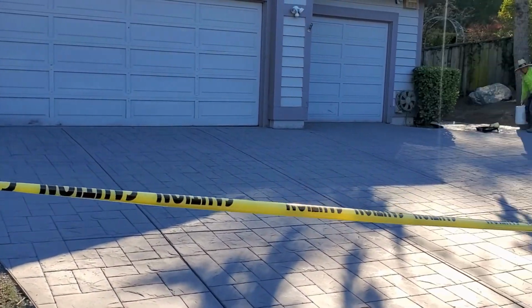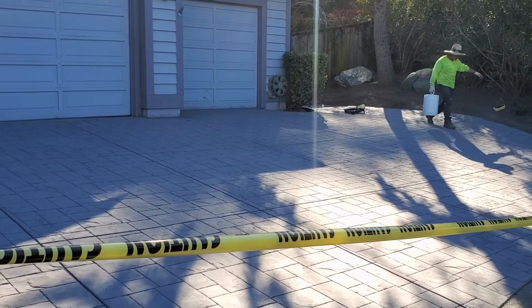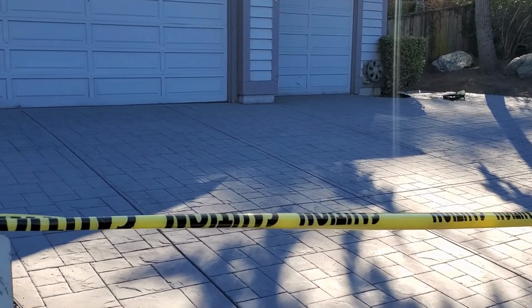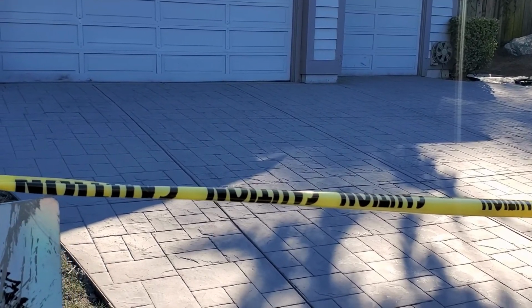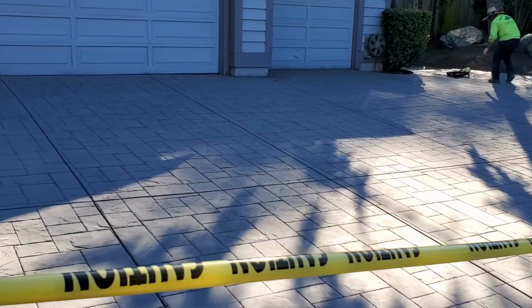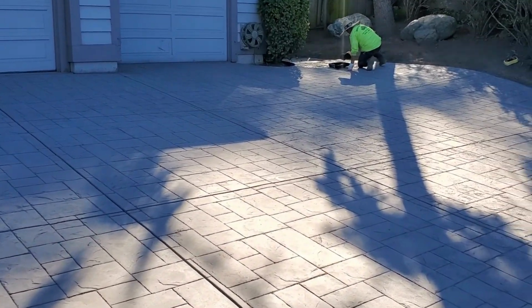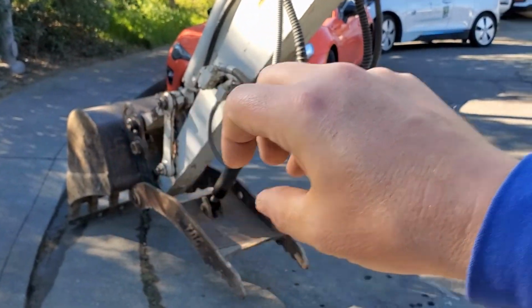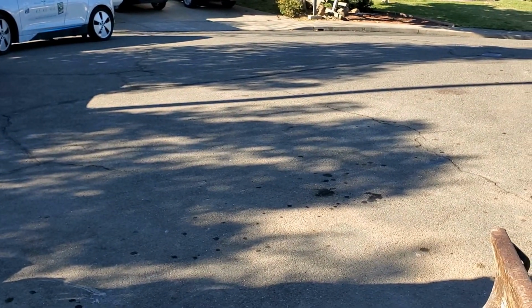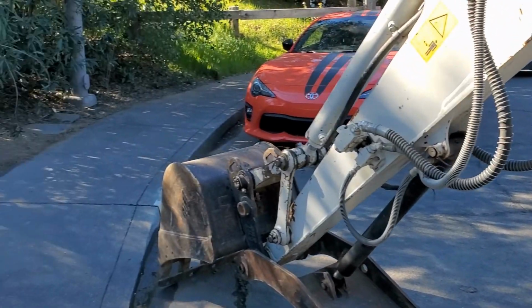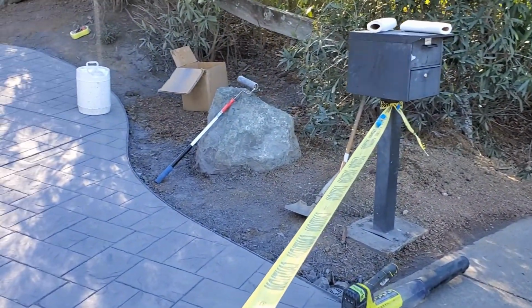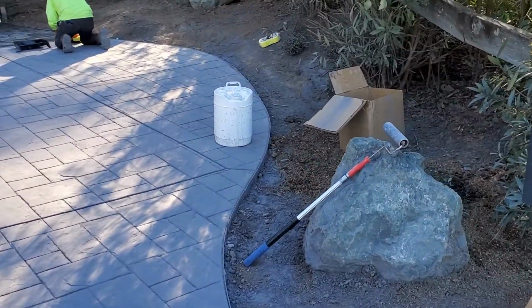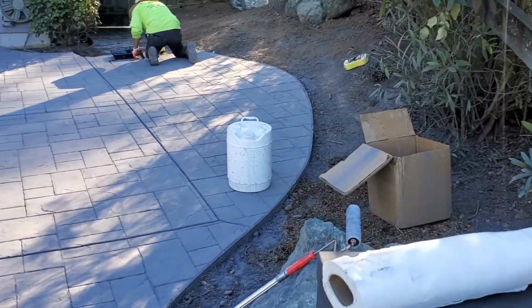So in this case here, I removed the concrete in a day and a half, and the thumb here helps me pick up large pieces, put them in a waiting dump truck so that they can be hauled off. And the old concrete gets recycled into new road base.